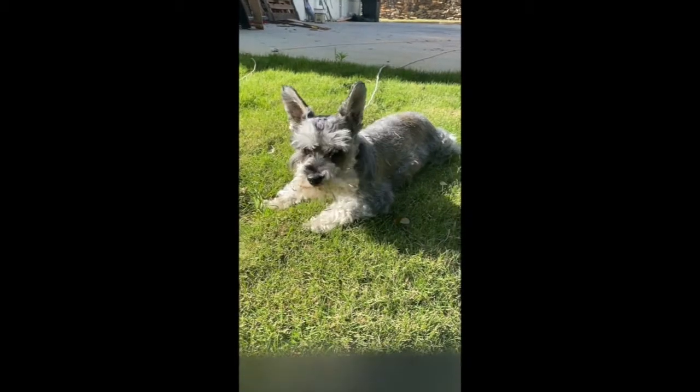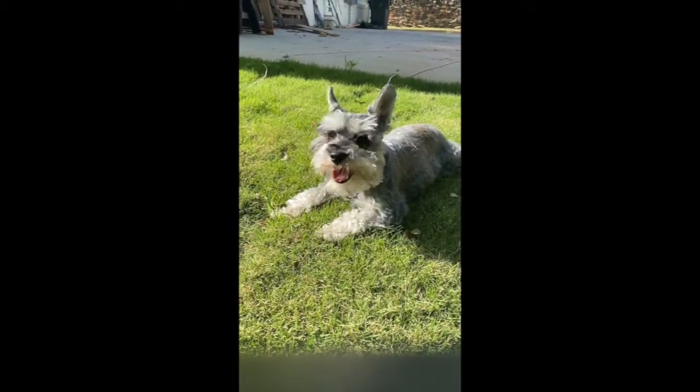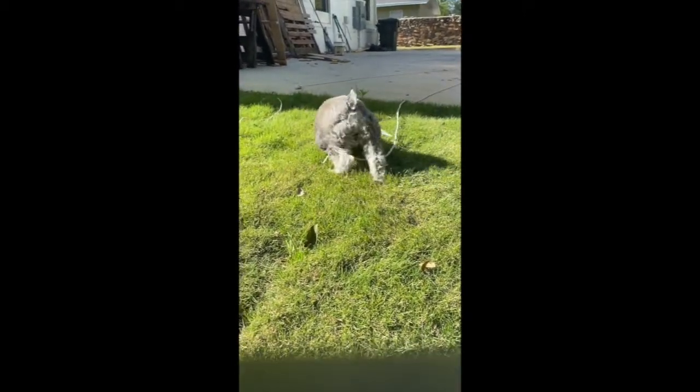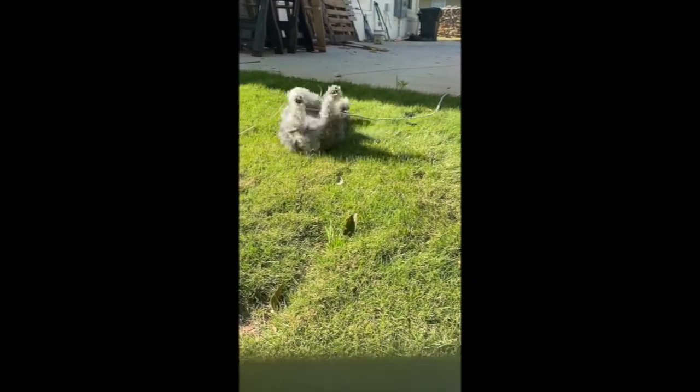Tucker likes to help me look for worms. He thinks he's helping when he digs in the grass. Are you having fun? He's having a lot of fun.